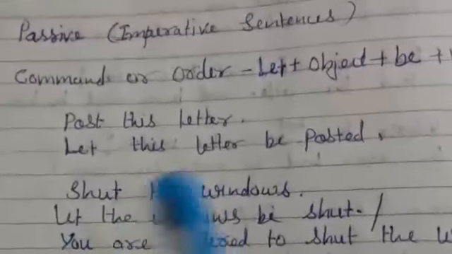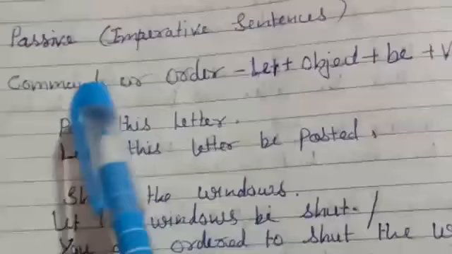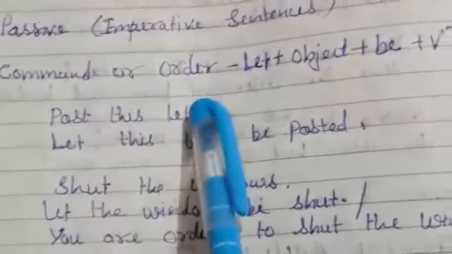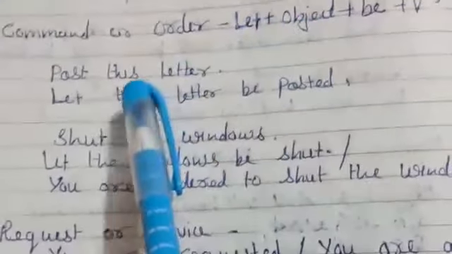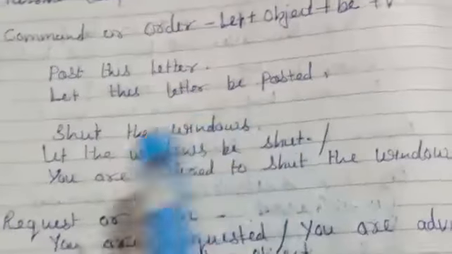For the formation of the sentences that express command or request, you have to use at first let, then object, then be, then third form of the verb. First example is post this letter. So at first let, then object this letter, then be, then third form of the verb. Let this letter be posted.